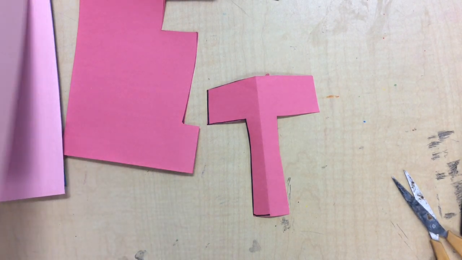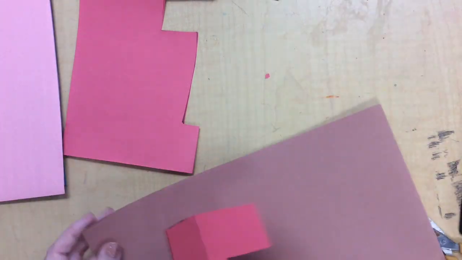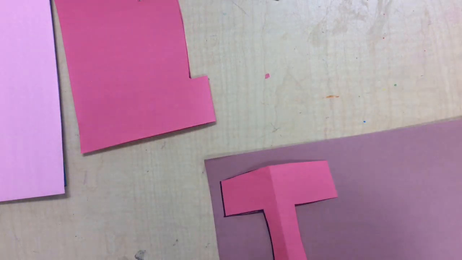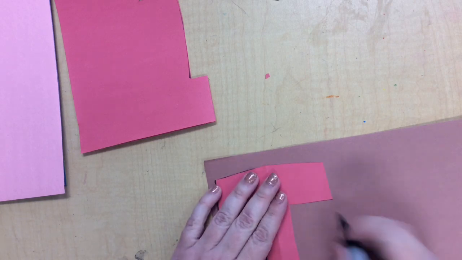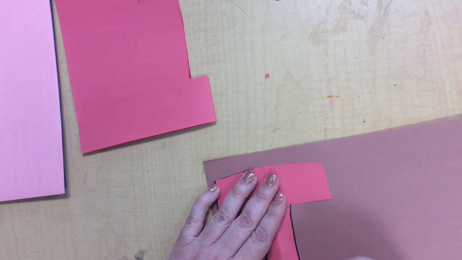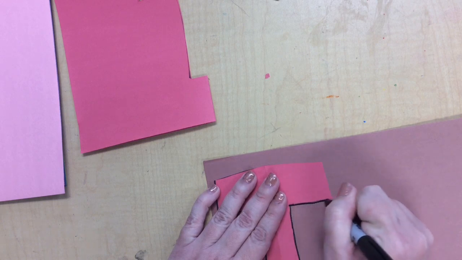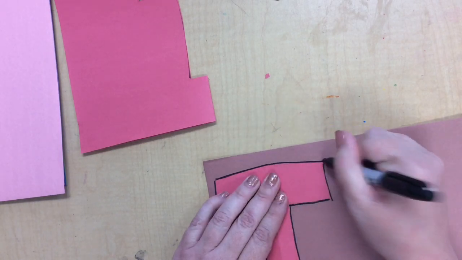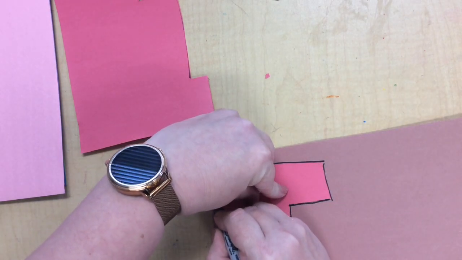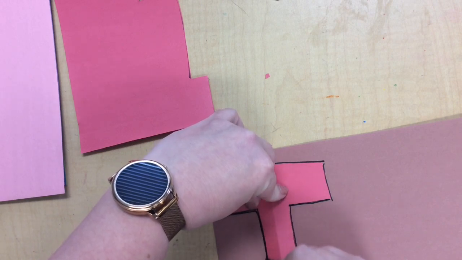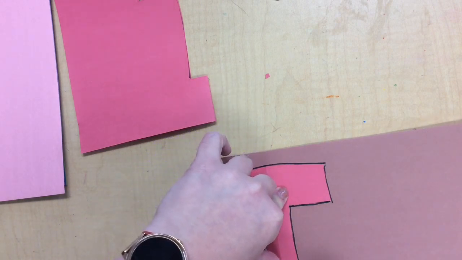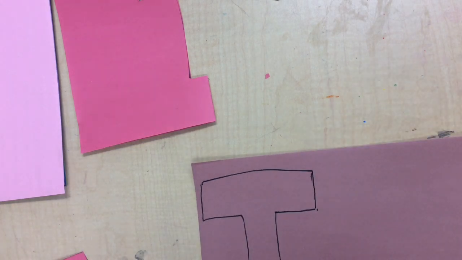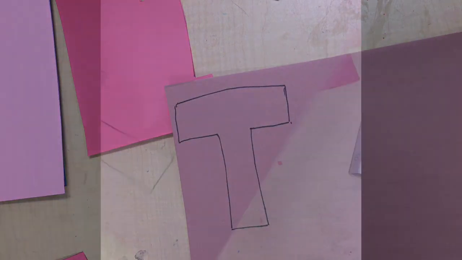Okay, friends, let's say I wanted to repeat this letter T in another color. All I'd have to do is take that letter, go to the edge of my paper, and trace it. I want you to go to the edge of the paper, that way we don't waste a lot of paper. Perfectly traced letter T. I'm going to cut that guy out.